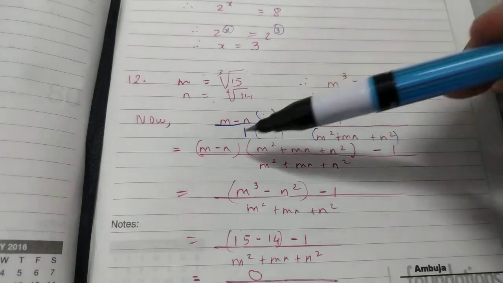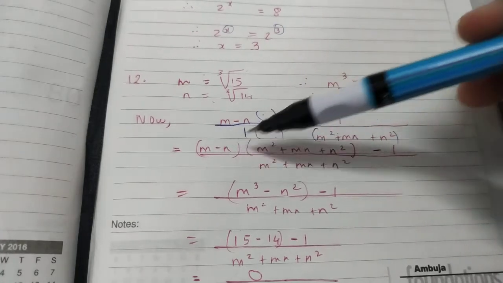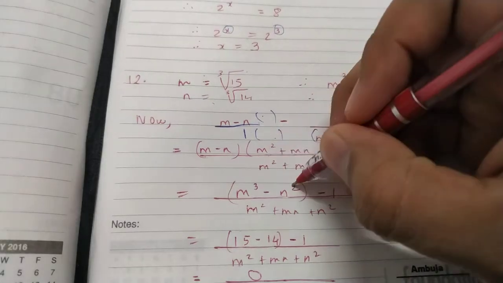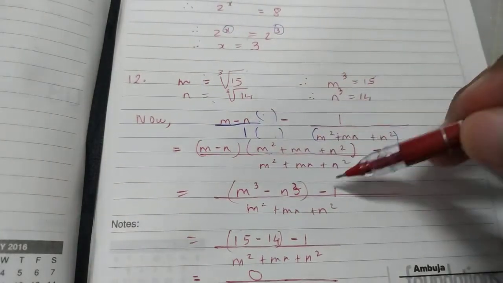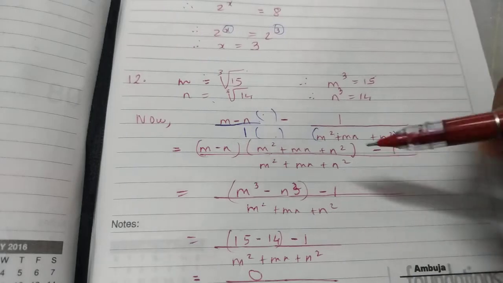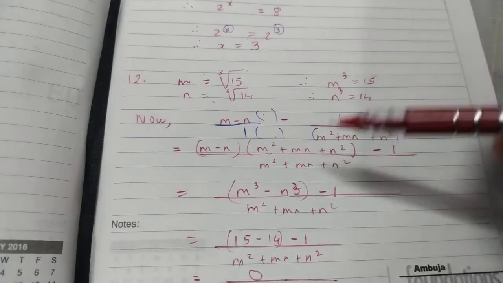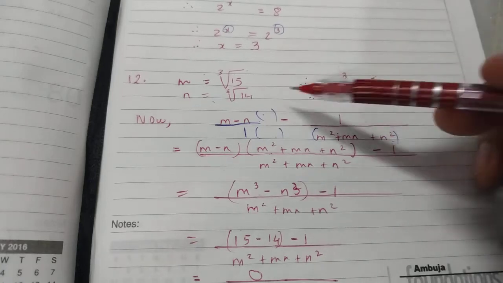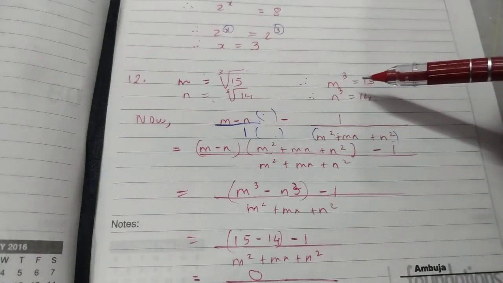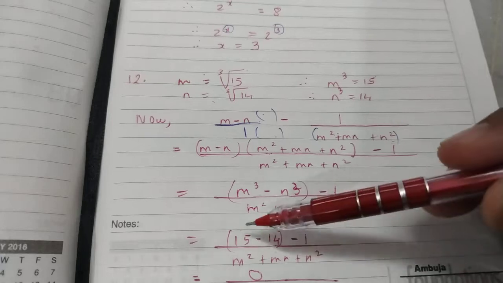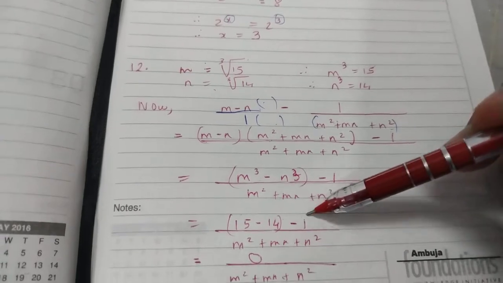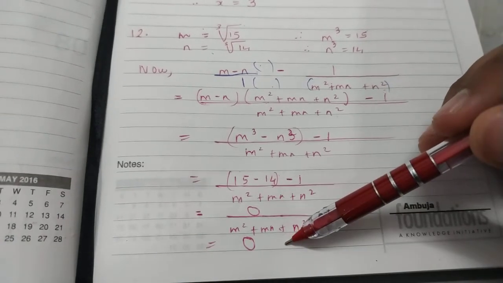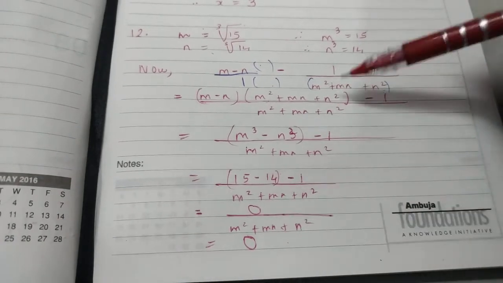Now interestingly, the multiplication of these two brackets is actually a formula. And the formula is m cube minus n cube. And then write minus 1, of course. Denominator remains as it is. Now m cube was 15 and n cube is 14. That's why I had cubed them, so that I can substitute it now. And 15 minus 14 is 1 and 1 minus 1 is 0. So if the numerator is 0, the entire fraction becomes 0. So that is the final answer.